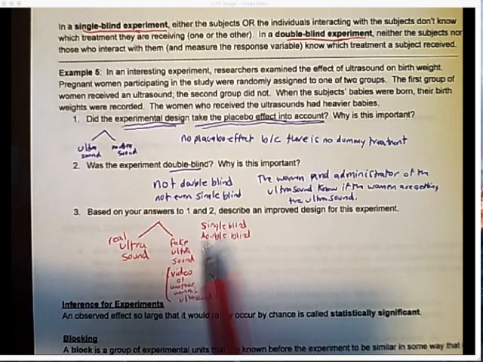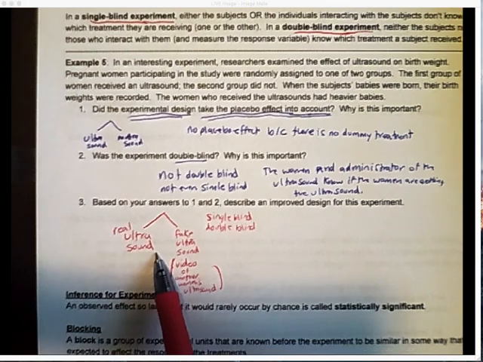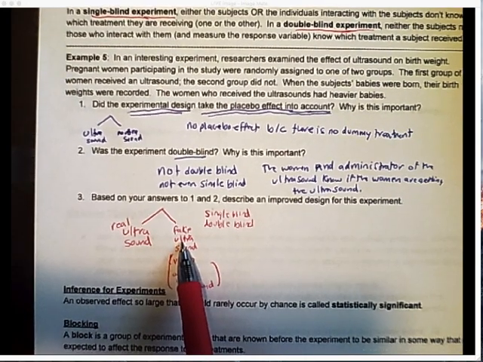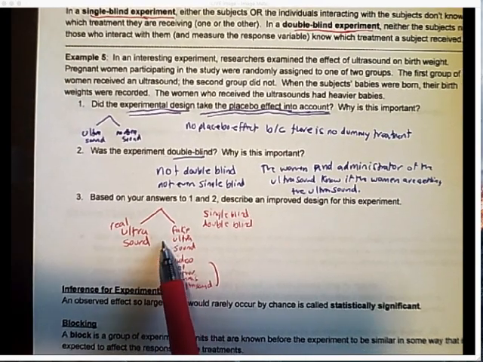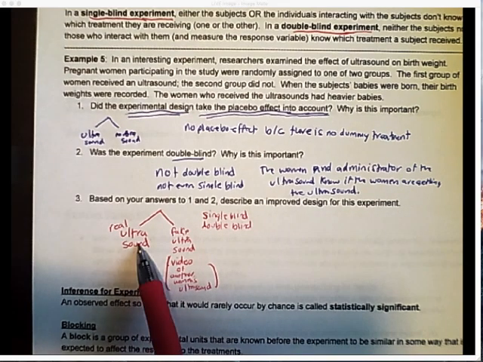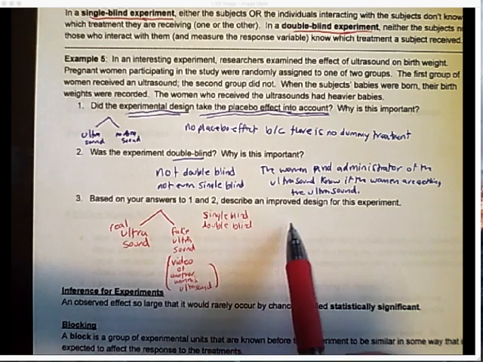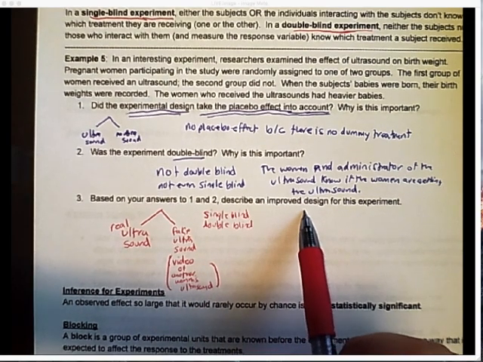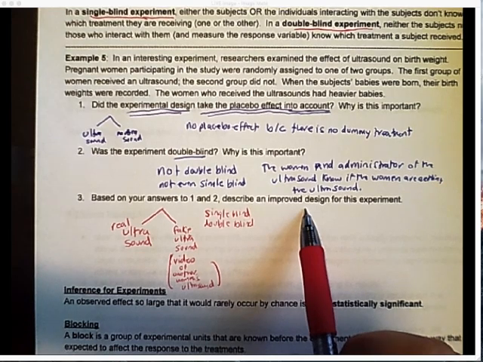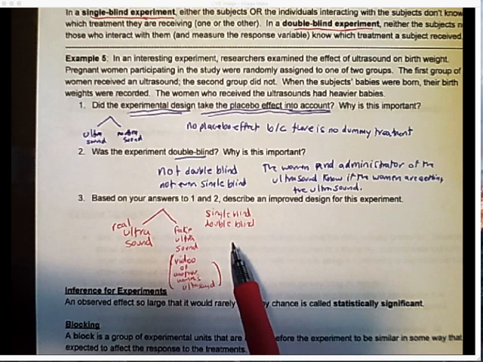All right, and then you could measure the weights after this. You could measure the average baby weights of the women over here and the average baby weights of the women over there. Okay, so that would be a slight improvement to this design.